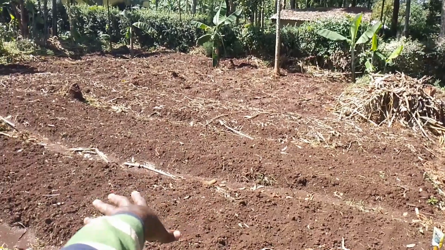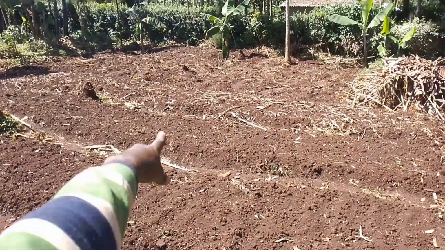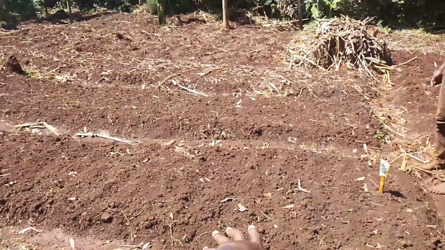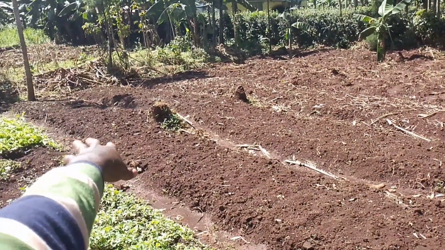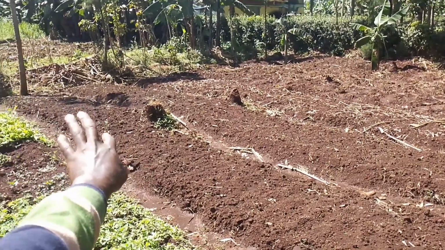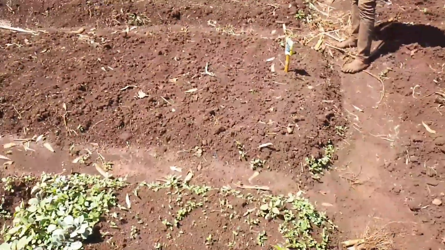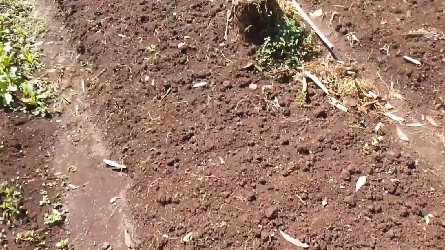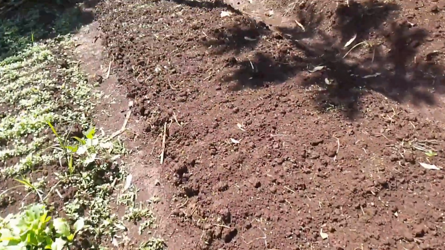On the other side, the 3 beds, we have planted coriander, carrots, and a number of other vegetables like leek, the big onion, the big spring onion. It's germinating, guys, up here. And we planted celery and cabbage on this bed. But I'm really amazed by how this leek is germinating. Guys, check on the leek. This is called leek.